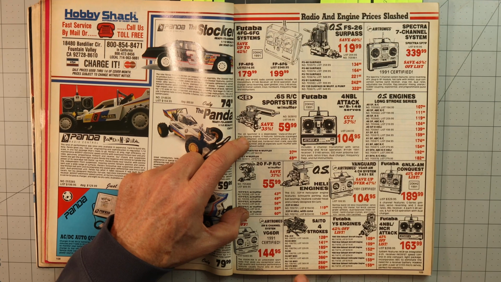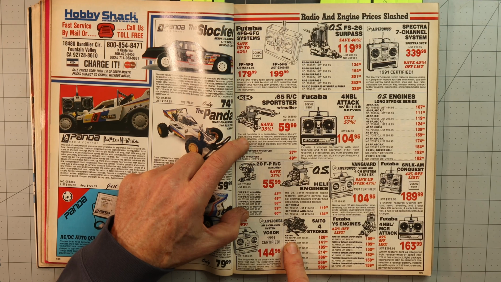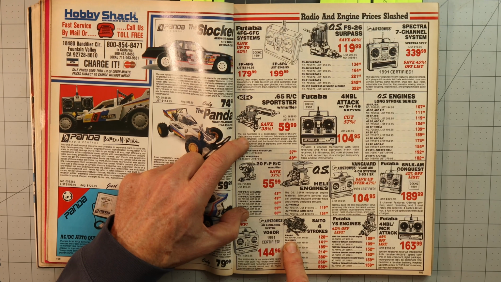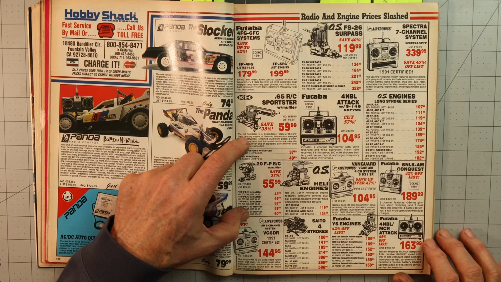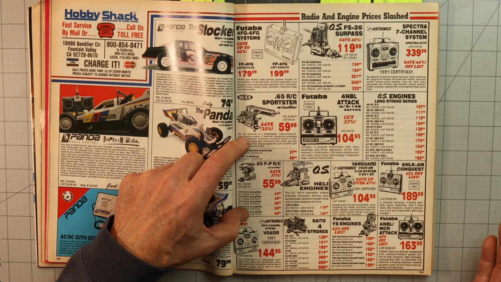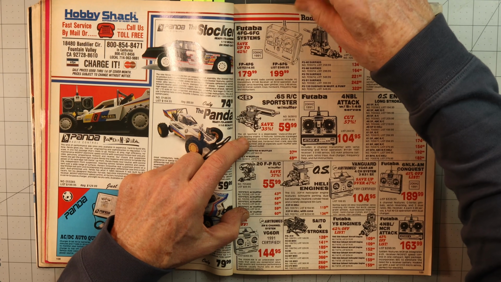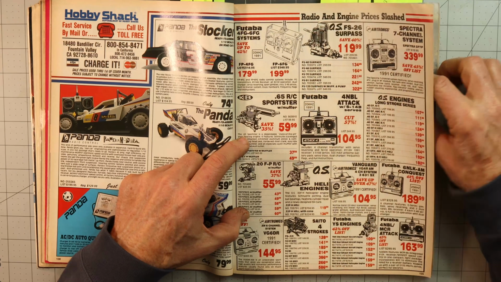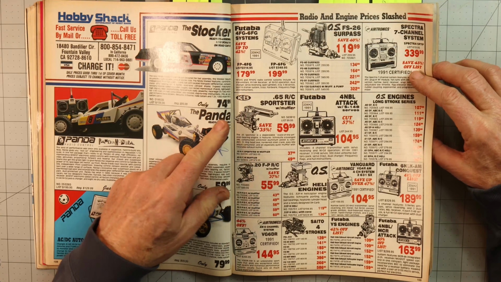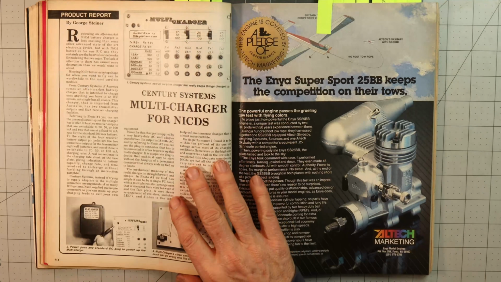Not this particular ad, but even this, the Sato FA40, 1989. I didn't realize that they were still selling the FA40 in 1989. So if I had 90, 91, if I had all these in sequential order, I'd probably be able to tell when they stopped selling certain engines, which I think is very interesting.